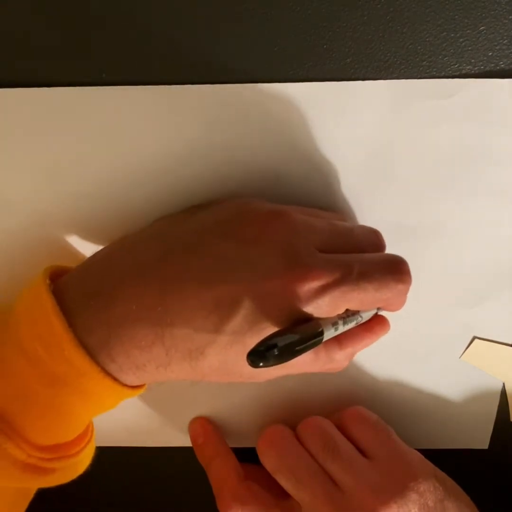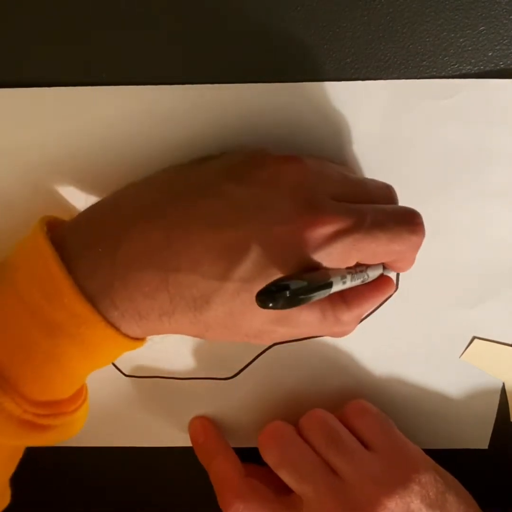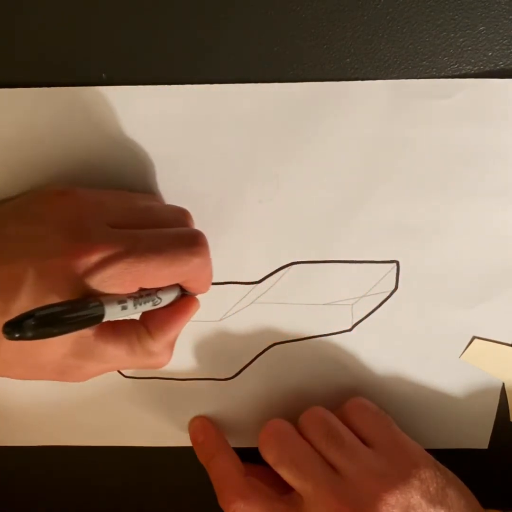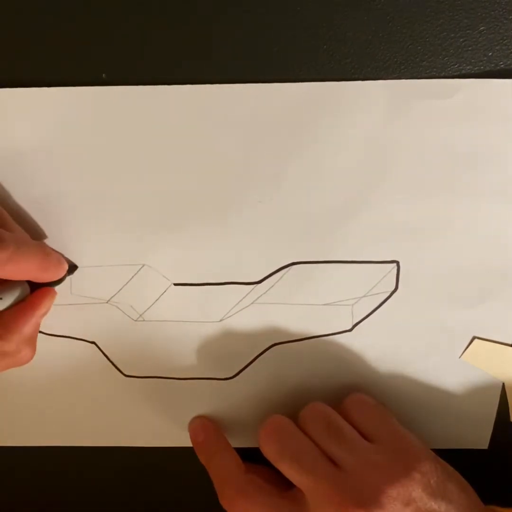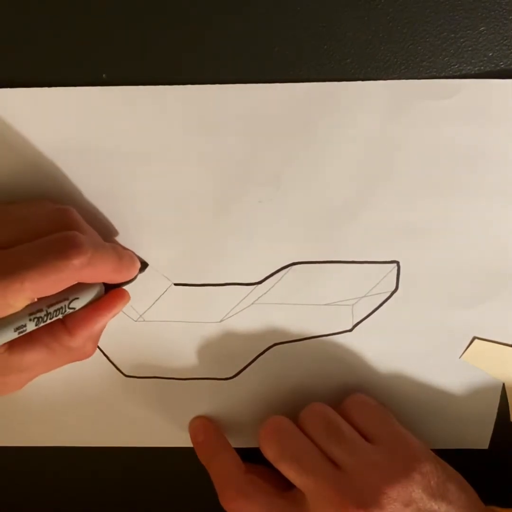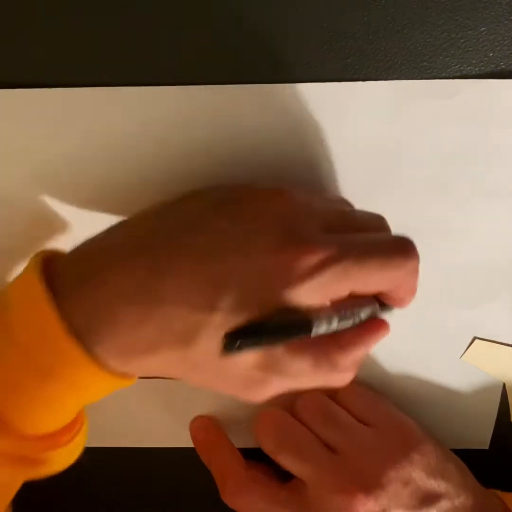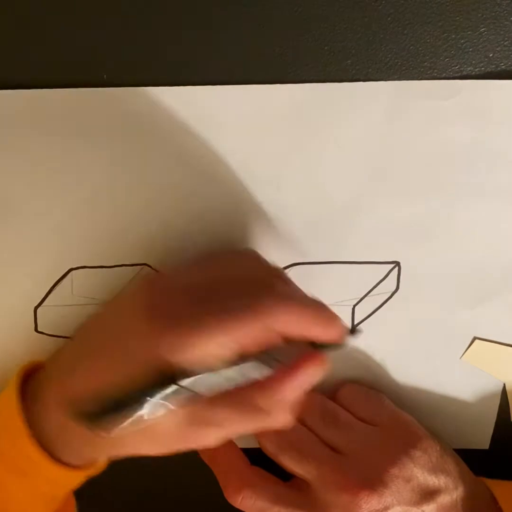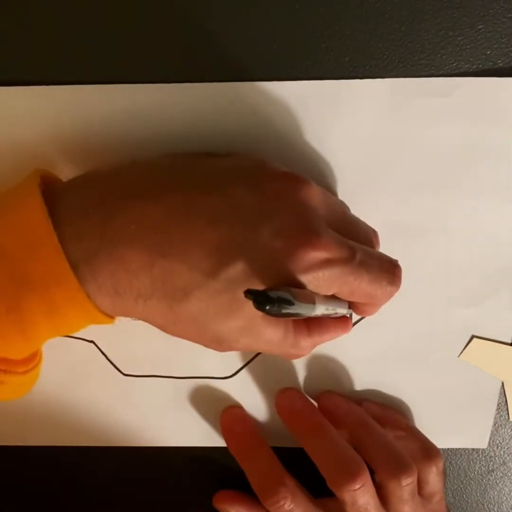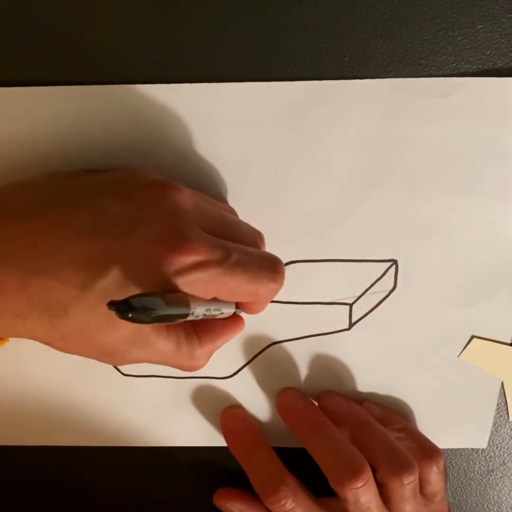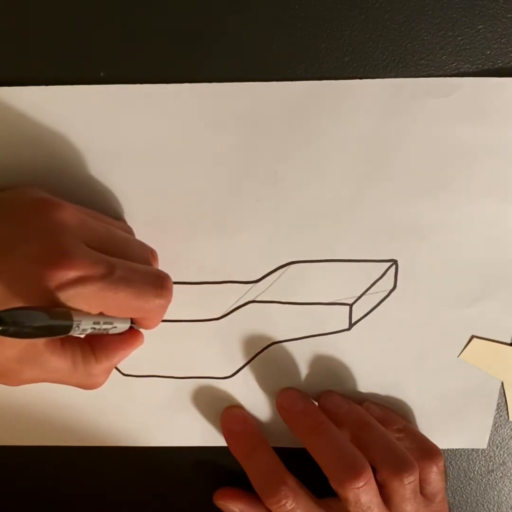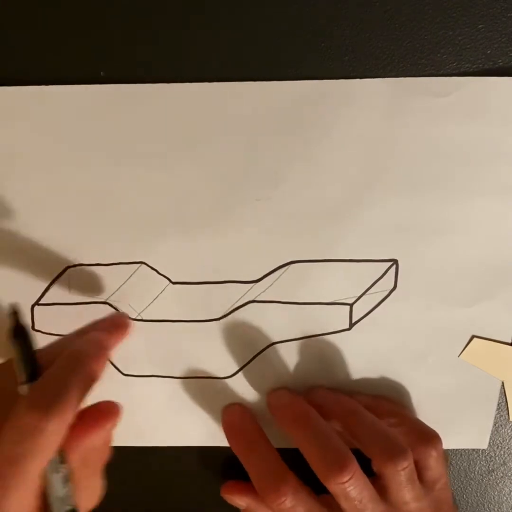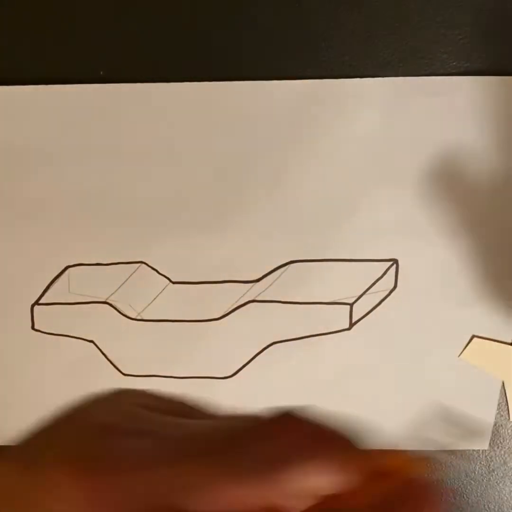All right, so I'm going to go around the outer edge and up a little bit and then down. All right, so I want this to be the back. That's totally cool. We'll keep it like that. We definitely want the side to be clearly visible, just like that. All right. We can decide about the front and the middle in a little bit.